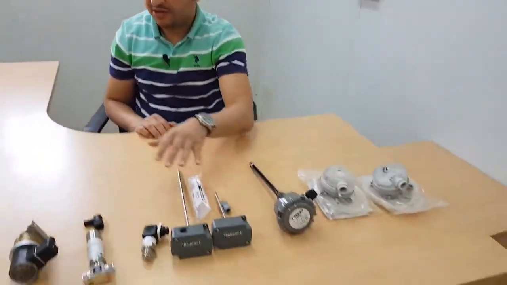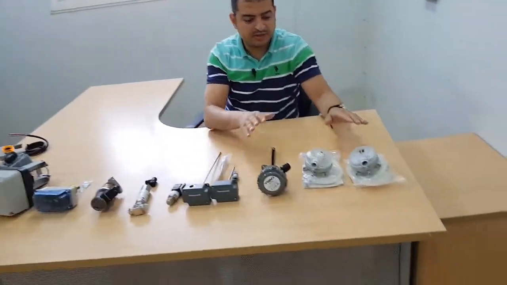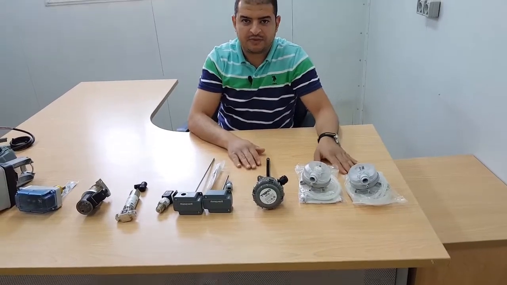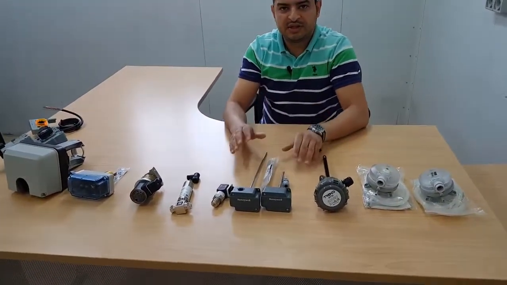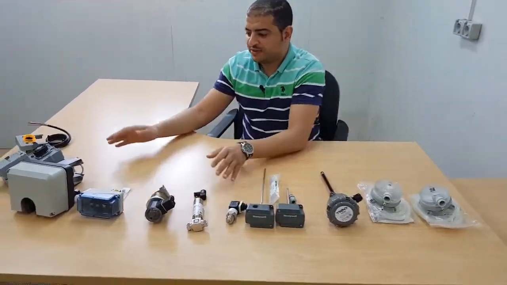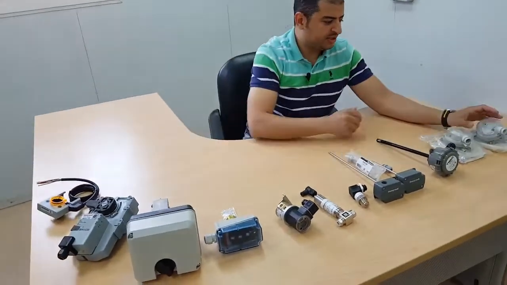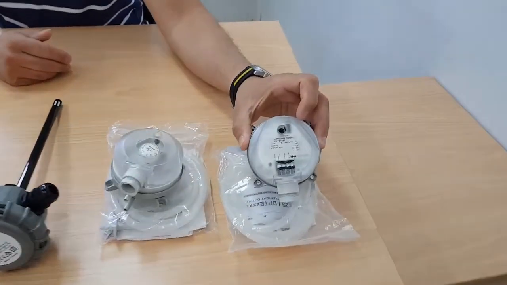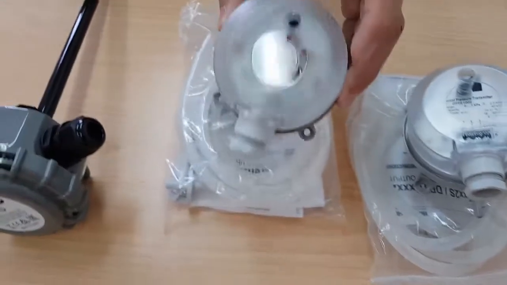Here we have different field devices, some of them used for air only, for HVAC ducts, some of them used with water and air, okay, and some of them used with water only. Here this is a differential pressure transmitter or sensor. This is a differential pressure switch.